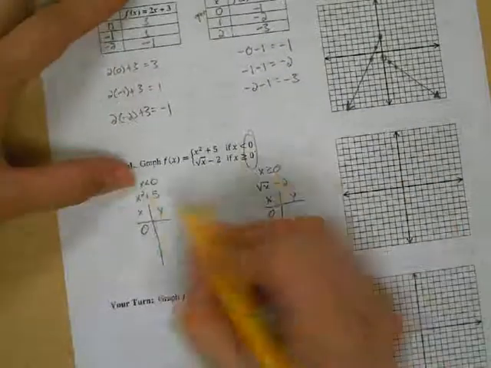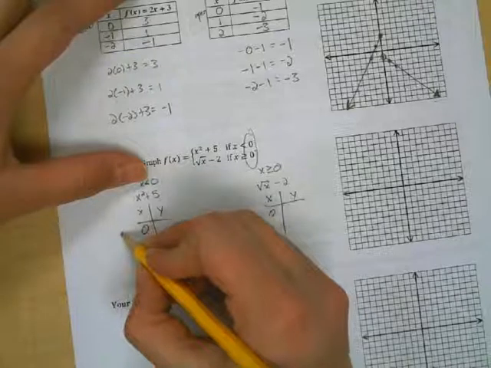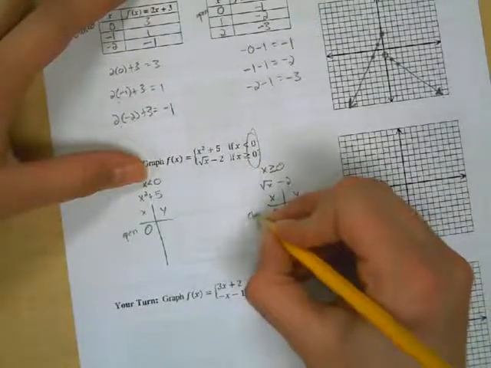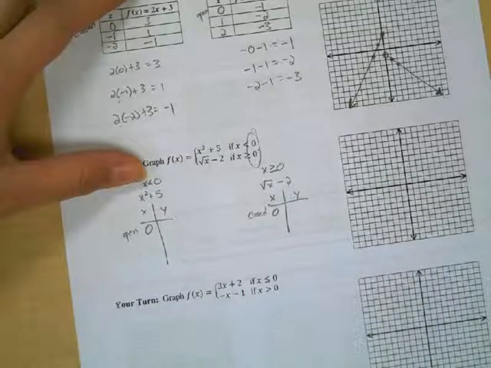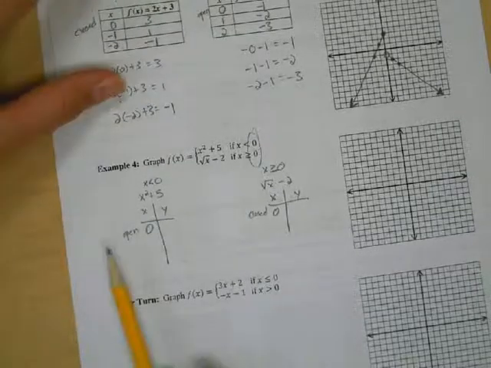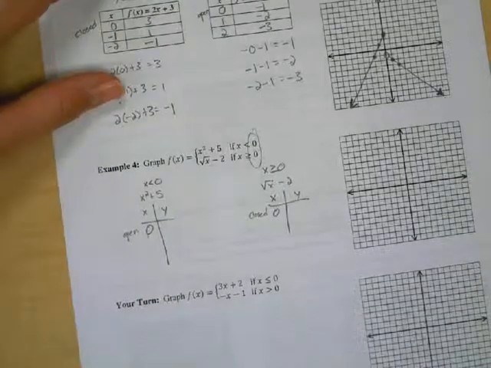Here, this is not equal, so this is going to be my open. This one is equal, so this is going to be my closed. I like to just mark those so I don't forget about it. Otherwise, I forget which one was open and closed. You can always go back and look, but sometimes it's just nice to have it all written out for yourself so you don't forget to leave one of them open.